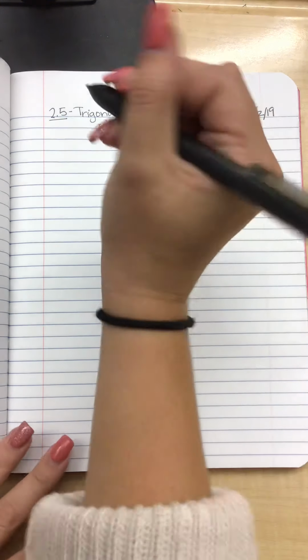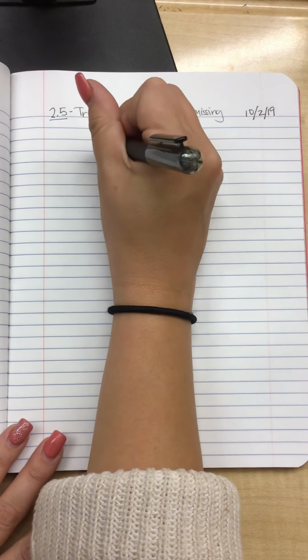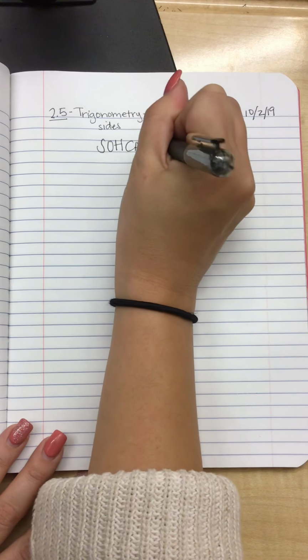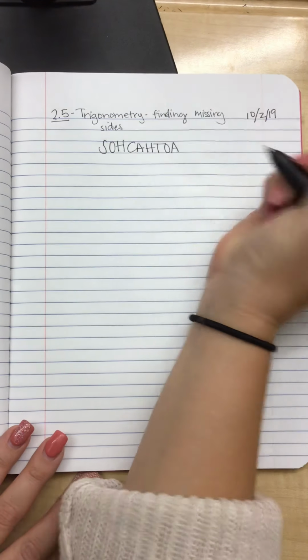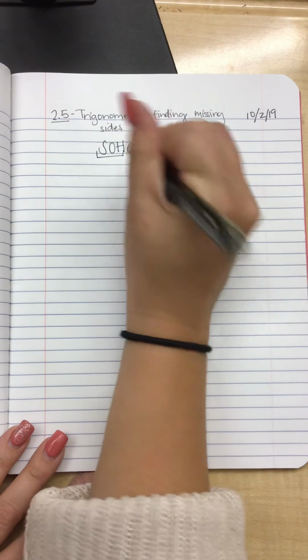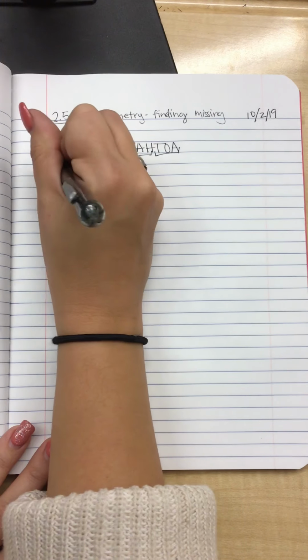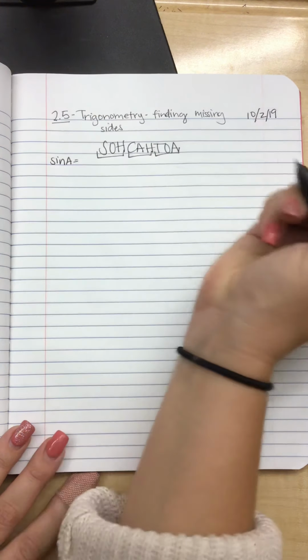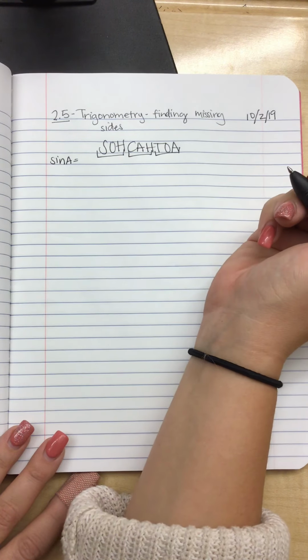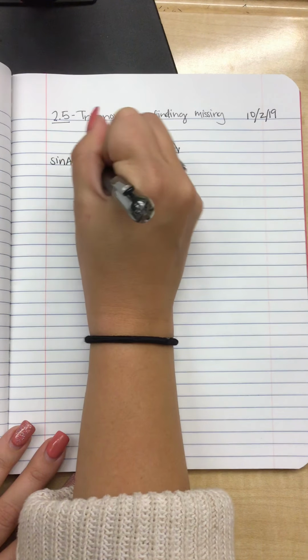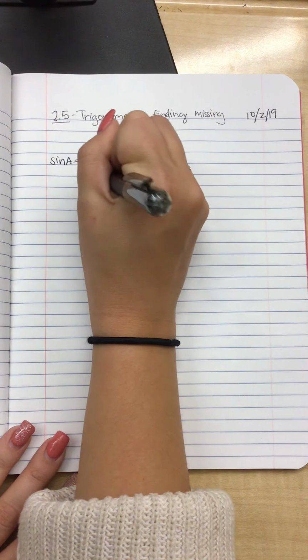So the most important thing about this whole section is knowing SOHCAHTOA. Okay, and SOHCAHTOA is 3 parts. So the 3 things it tells you is that sine of A or theta or B or whatever angle you're dealing with is opposite of that angle over the hypotenuse.